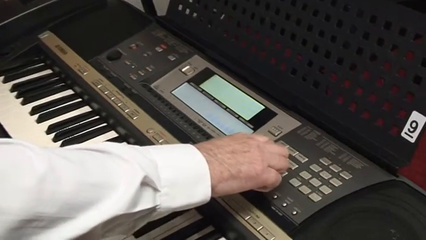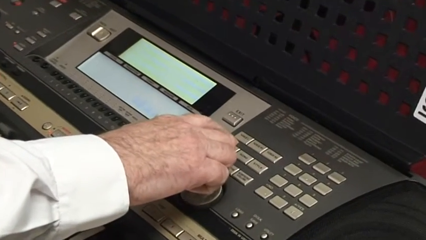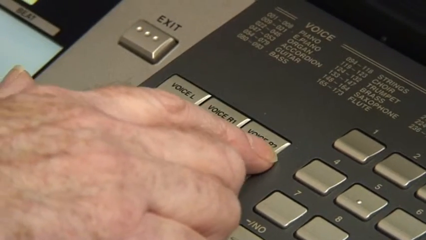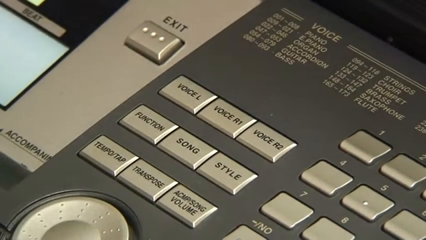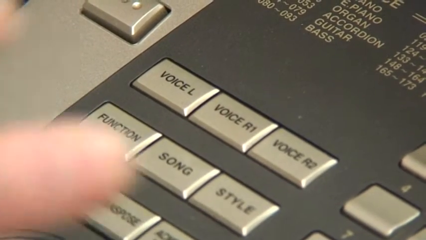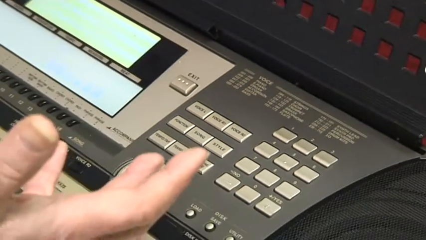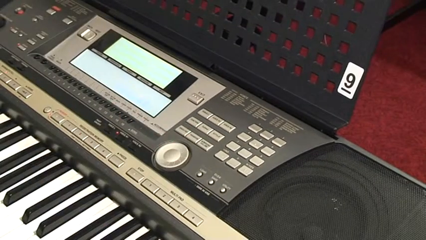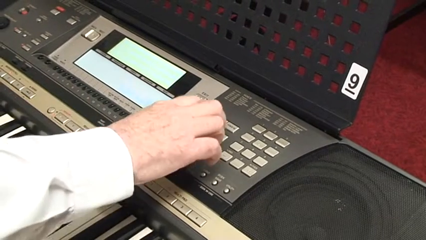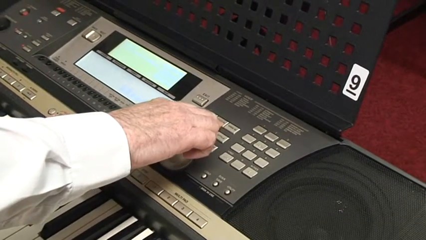And this keyboard, you'll see you've got a 3-voice system. So you've got voice left, voice 1 and voice 2. It simply means on the left hand you could have a separate voice, and in the right hand you could twin voices up. So it gives you a lot of options. Not all keyboards have that, it just depends on what you're using. But for the basic thing, you would use voice R1.